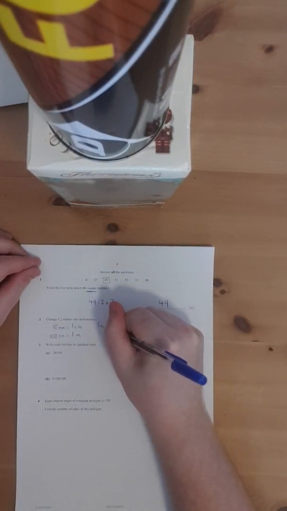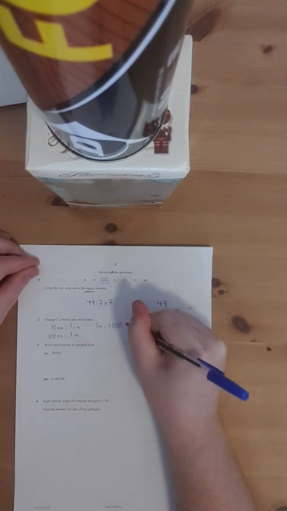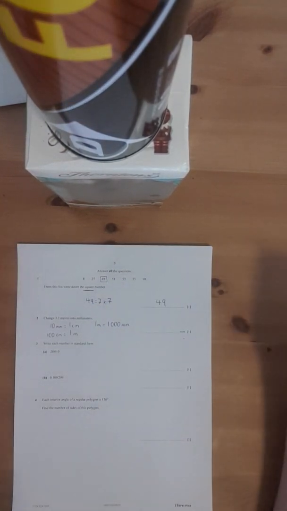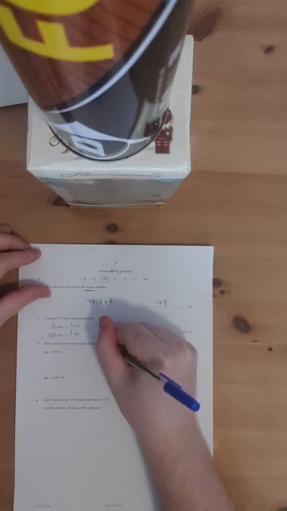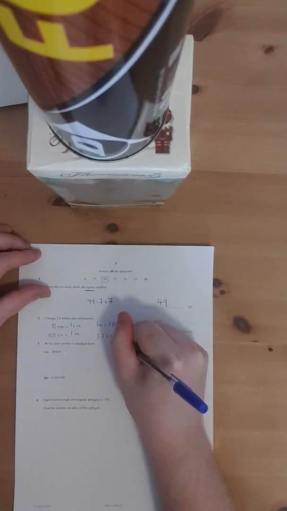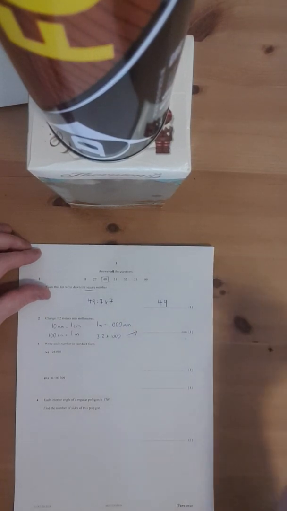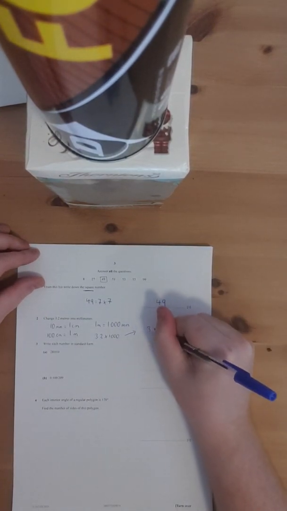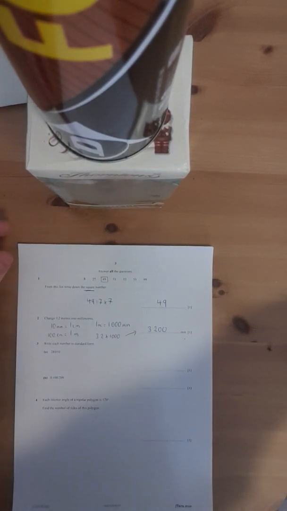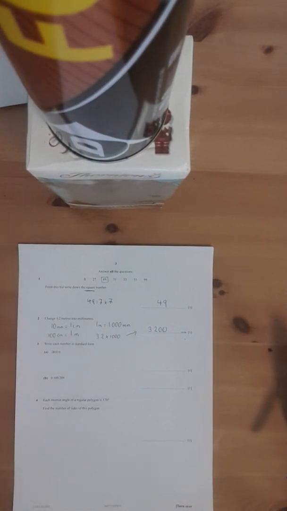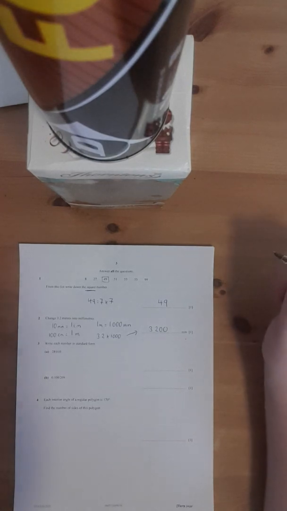So 1 metre is equal to 1,000 millimetres, and therefore to find my answer I simply take 3.2, multiply that by 1,000 to give me my answer of 3,200 millimetres. Remember, we're timesing because we're going from a bigger unit to a smaller unit.